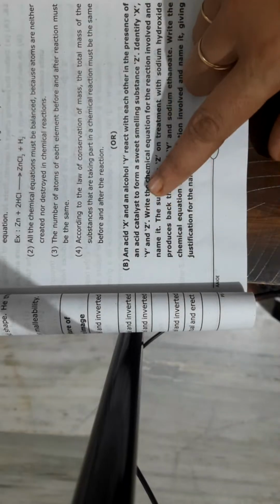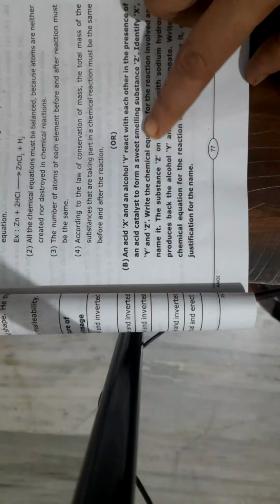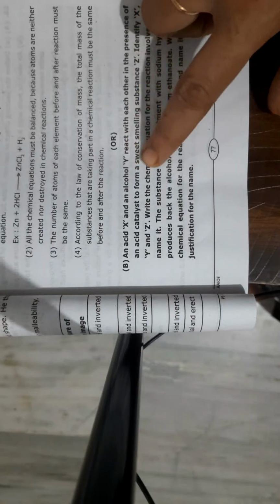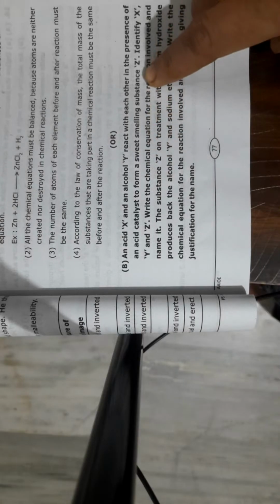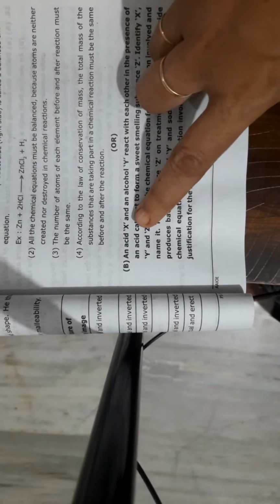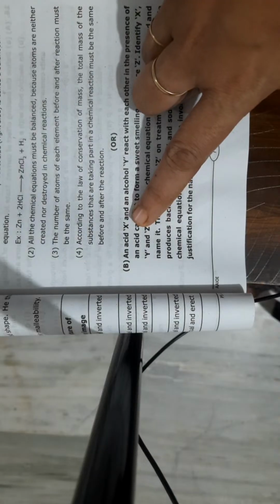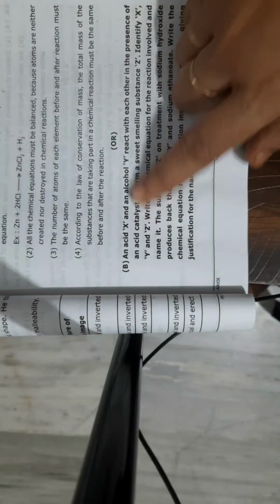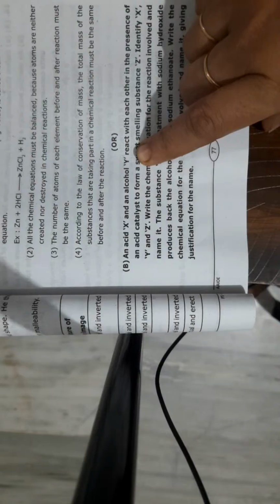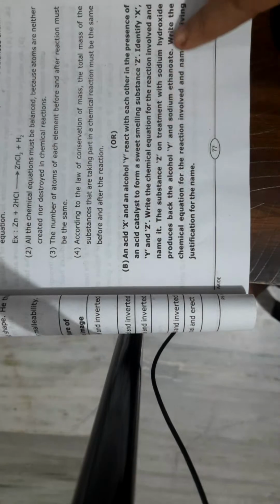An acid X and alcohol Y react with each other in the presence of an acid catalyst to form a sweet smelling substance Z. Once you get the sweet smelling substance, you should recognize that this reaction is esterification. From this sweet smell we can recognize esterification. The acid is acetic acid, CH3COOH, and the alcohol is ethanol, C2H5OH. They react to form ester.